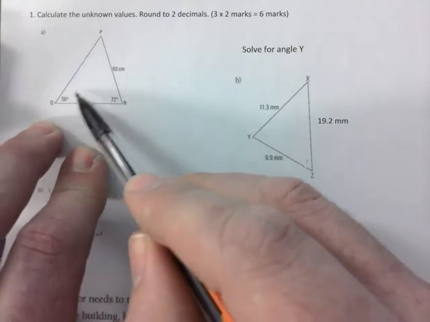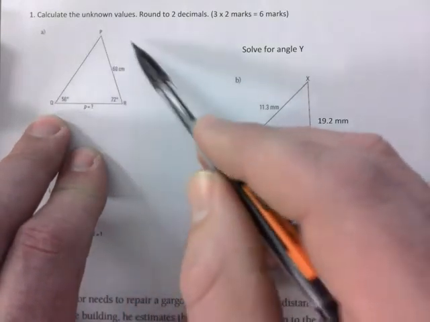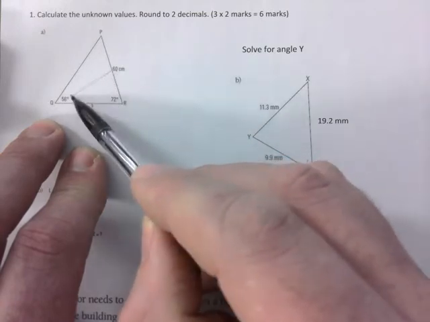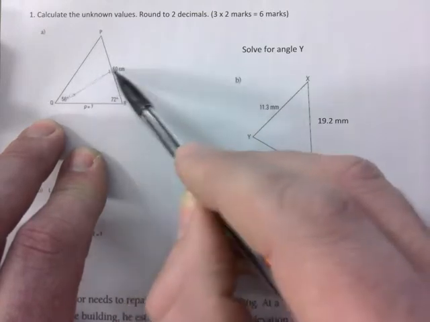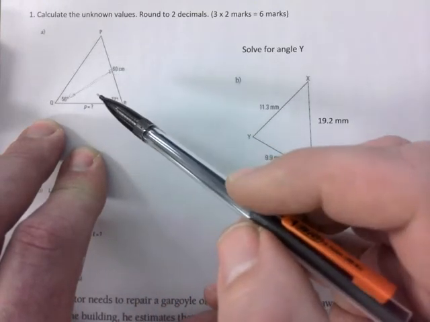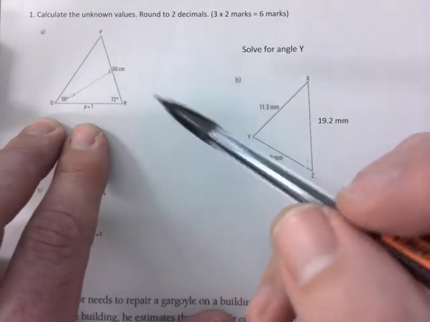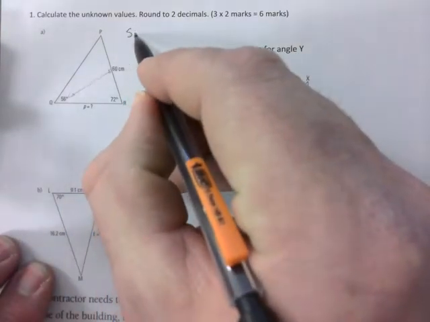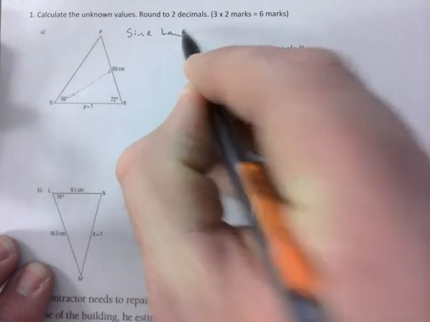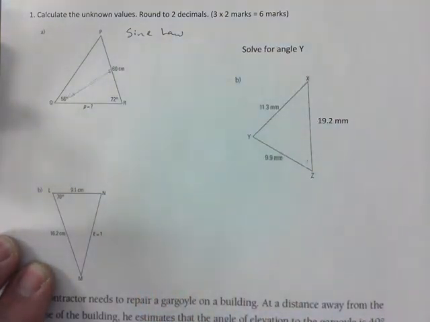So here we go. This triangle here, you should recognize that there's a pair, right? So definitely sine law, right? There's not even a question about it. So if you identify that it is sine law, if you're using sine law in any way, shape, or form, you get 1 mark already, okay?